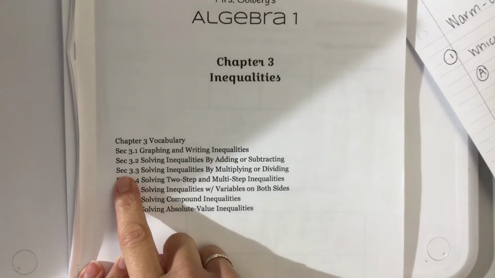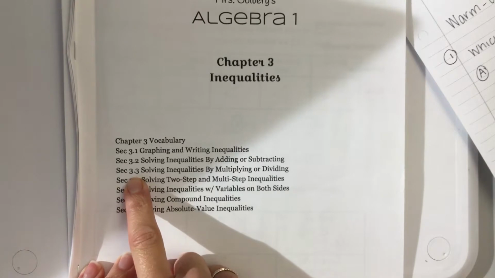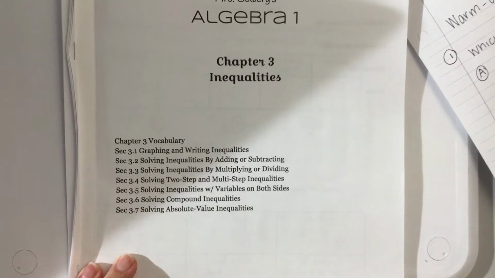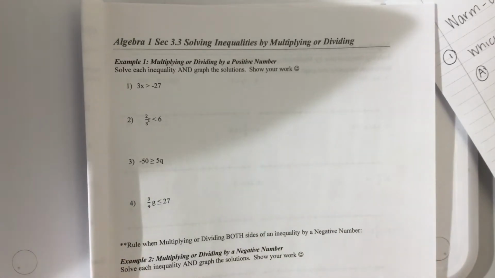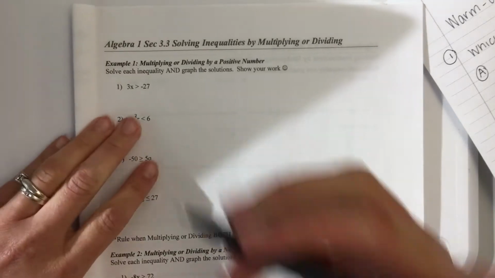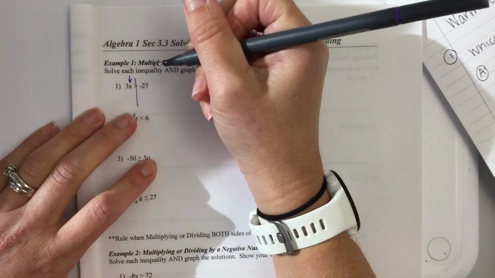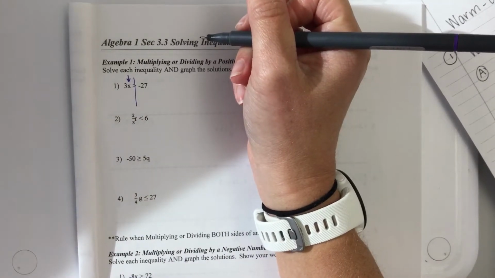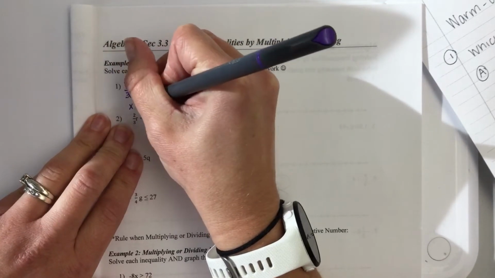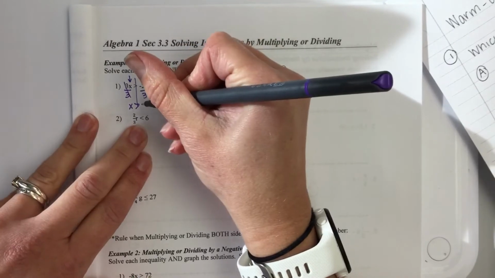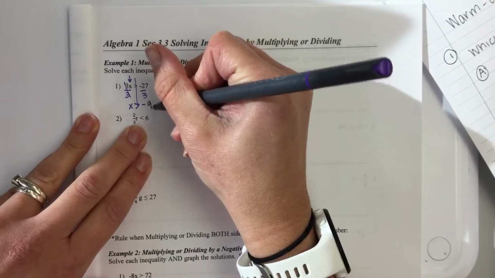Okay, Algebra 1, we are doing section 3.3, solving inequalities by multiplying or dividing. When you solve by multiplying or dividing, you solve just like we do with regular equations. So you locate your variable. You ask yourself, what is happening to our variable? It's being multiplied by 3, so you need to divide by 3. X is greater than, negative divided by a positive is a negative, 27 divided by 3 is 9.